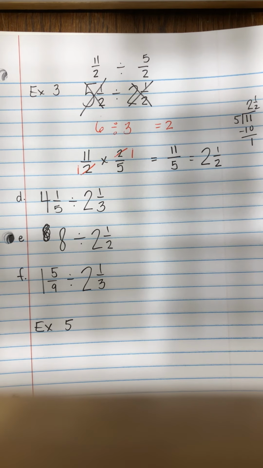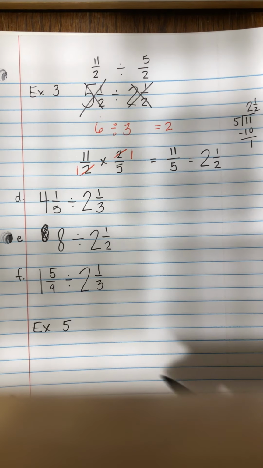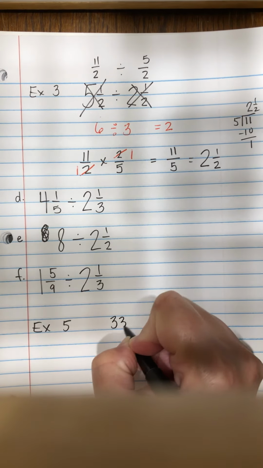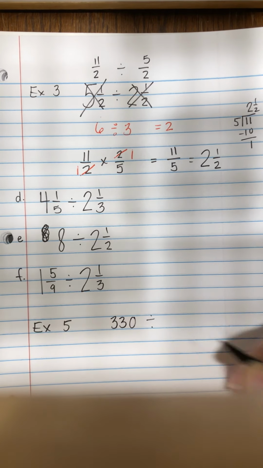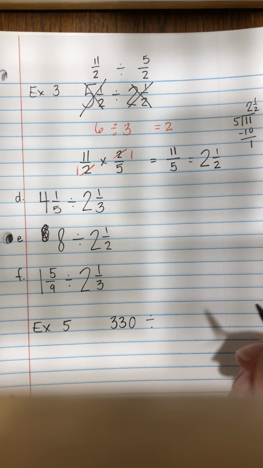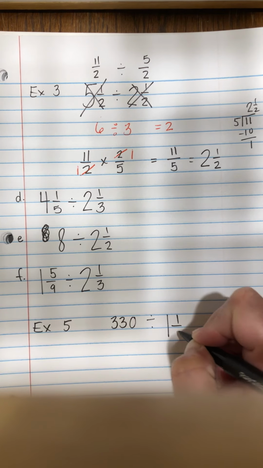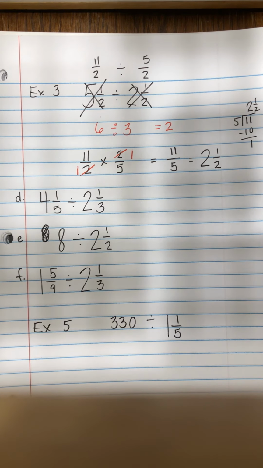This is a division problem. I'm going to take the weight of the gorilla, 330 pounds, and I'm going to divide this by 1 1/5, which is what they tell me the multiplication difference is.